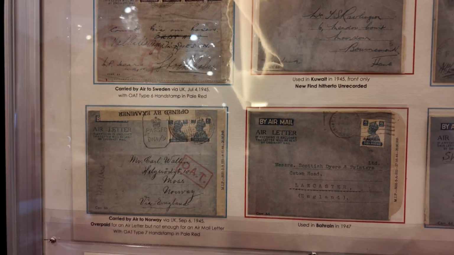And I'm showing some unusual usages. When these forms were introduced, they were only for usage in the British Empire and not to other countries. But here one has gone to Sweden and one has gone to Norway. These were also used abroad. This is an absolutely new discovery for use in Kuwait in 1945.